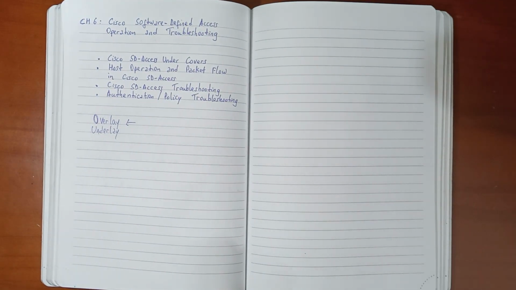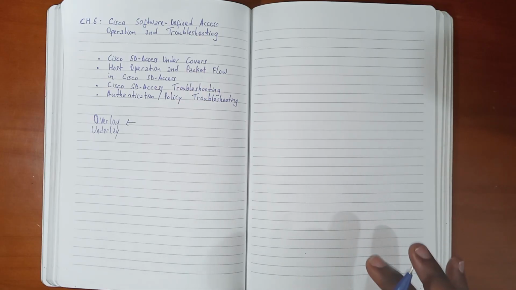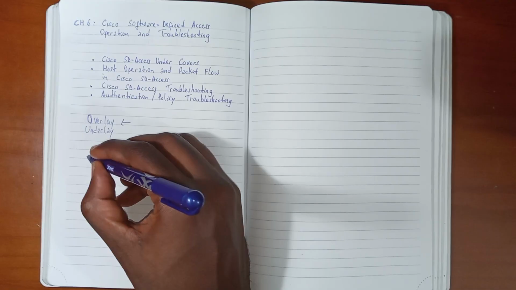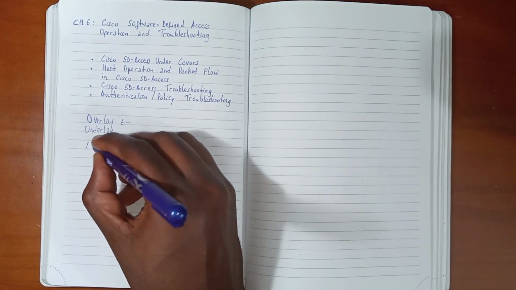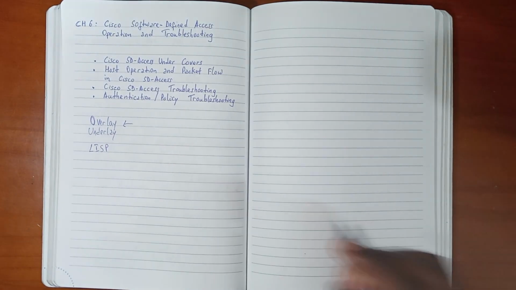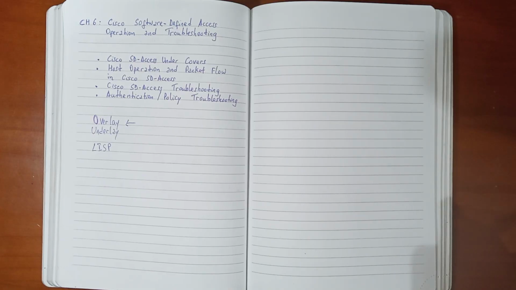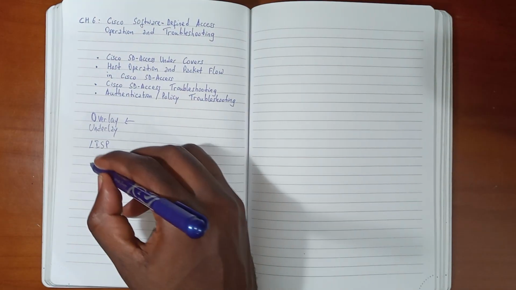And we have to know about some protocols that work in this overlay network. We have to know how the encapsulation is done, and here in the overlay there are some important aspects that we talk a lot about, that is LISP, location identifier, and we have also the VXLAN.